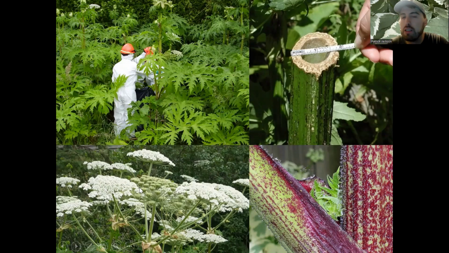Some of the lookalikes, there's a native lookalike called cow parsnip, and that one has a smaller flower head, but it's very similar. It can get to about 8-9 feet tall, so a little bit shorter than giant hogweed, but it is also phototoxic. It's a very close relative.